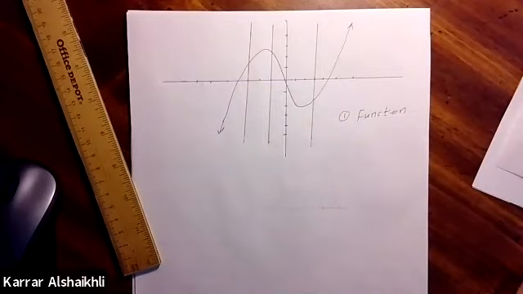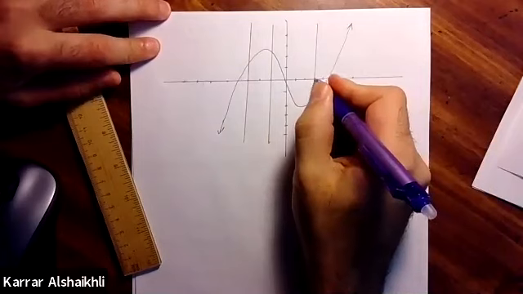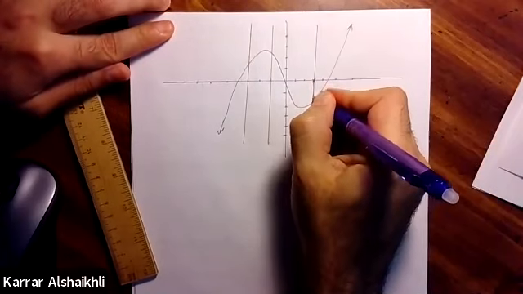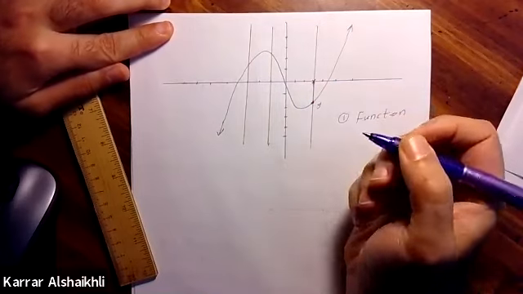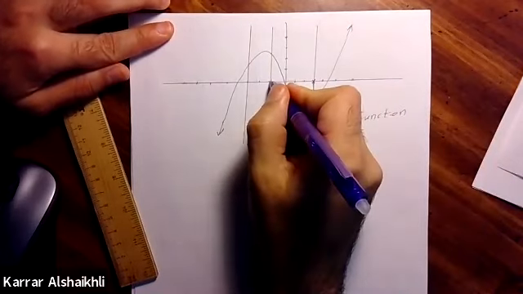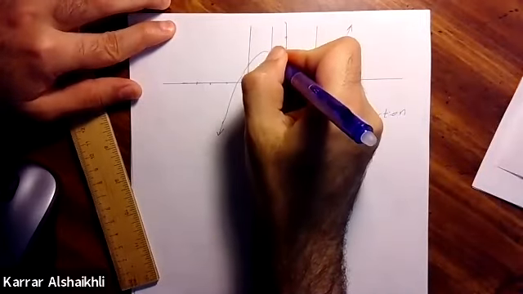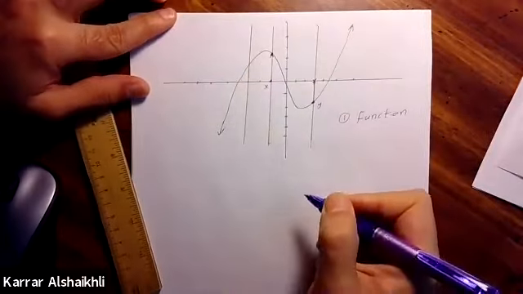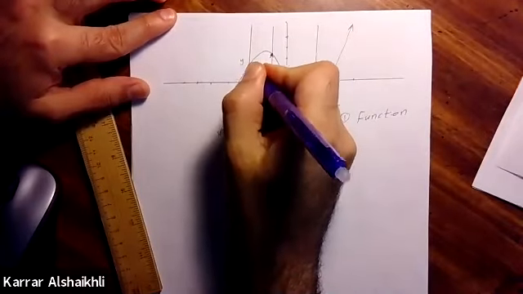So now let's check. You see this x here? This x goes to 1 y here. Go to the second one. This x goes to 1 y here. And this x goes to 1 y here.